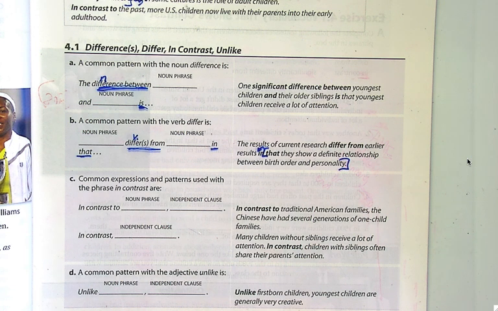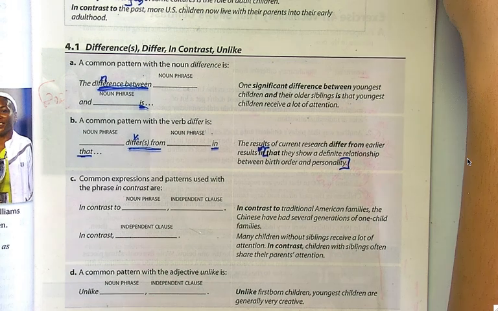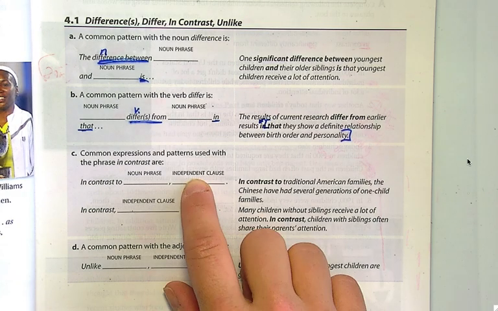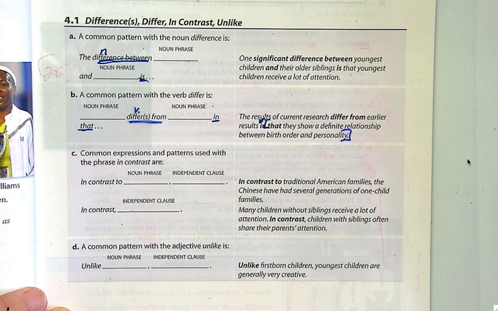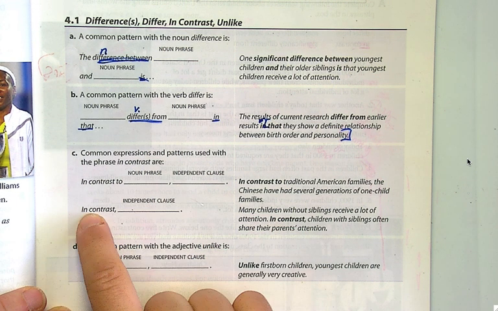Don't be afraid to say, I can't remember if it's difference of or difference between. Just come back to the book. Open it up while you're doing your writing. Common expressions and patterns that are used with in contrast. We have two different kinds here. Let's look at the second one first.